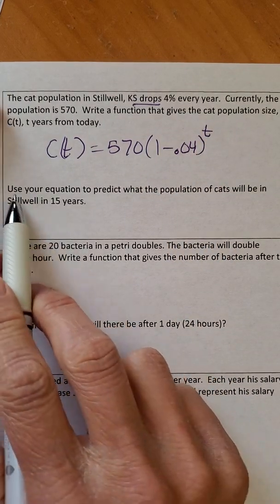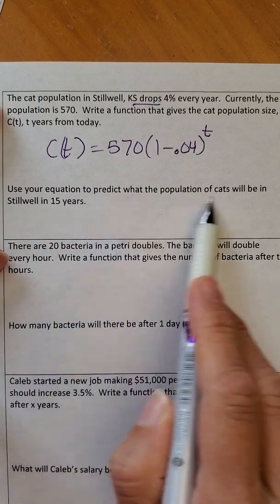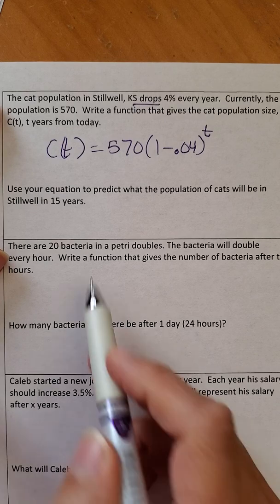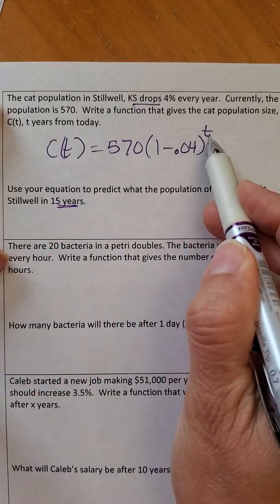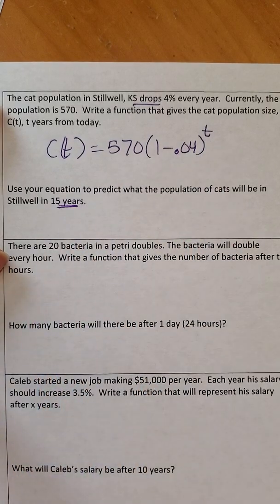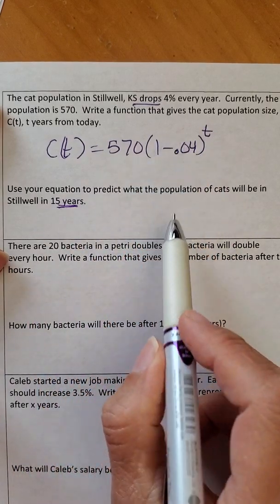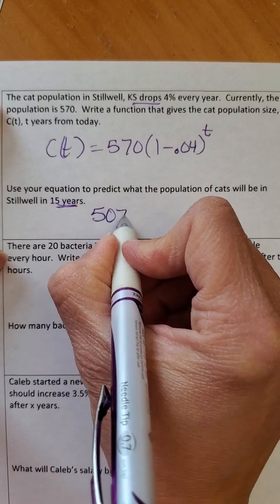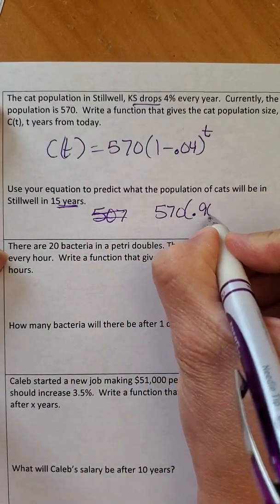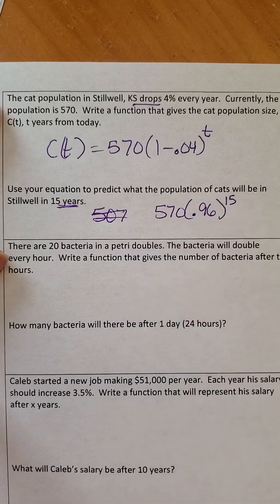Now the question says, hey, use this equation that you just made to predict how many cats there will be in 15 years. Well, since this is years, this is the time, that's our t, all we do is take this model and put a 15 right there. And I usually clean this up, I actually subtract. So that means in your calculator, you would take 570 times 0.96 to the 15th power.